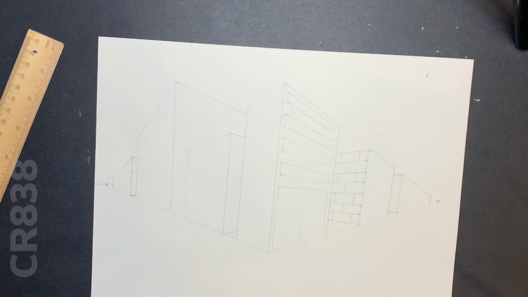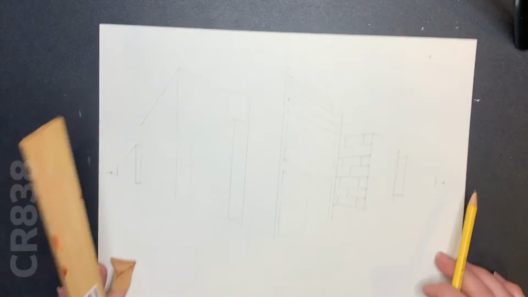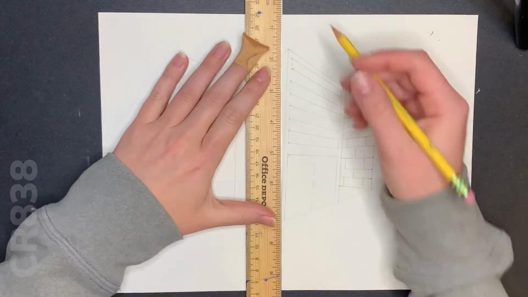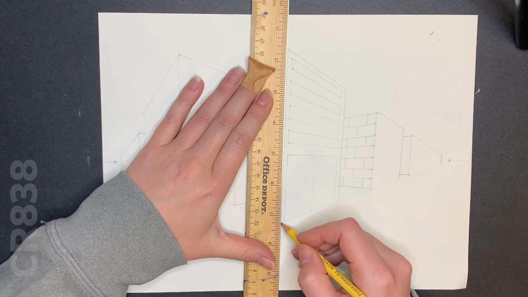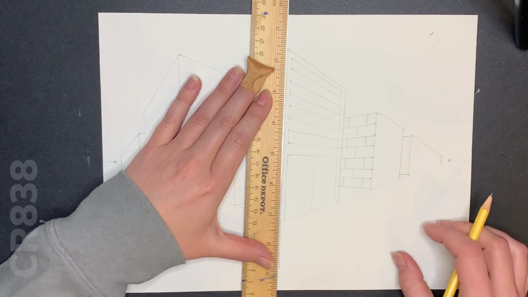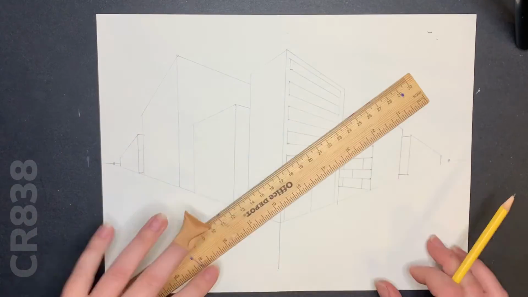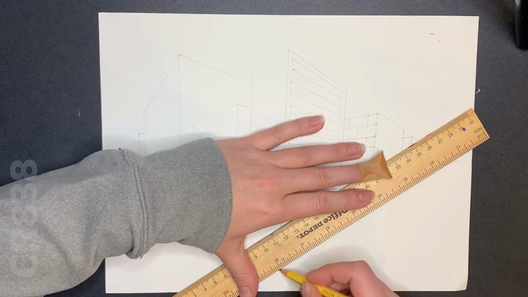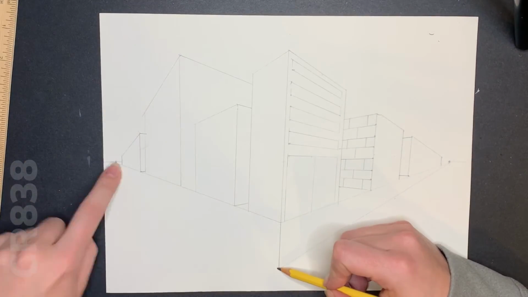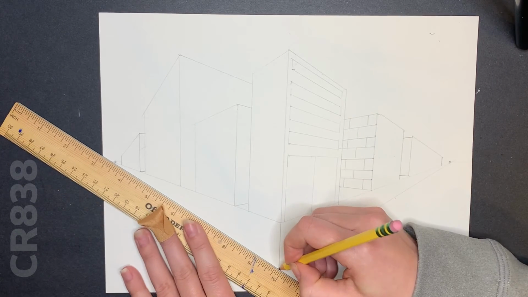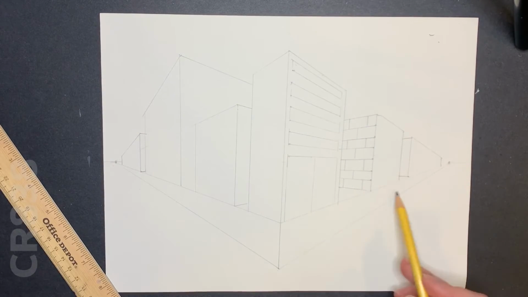Okay, so let's take a look at how we can add that sidewalk and that street into our picture. Okay, line up the edge of that first original building with your ruler, and you're going to extend that vertical line downwards just a little bit. And then you're going to connect the bottom of that line to the vanishing point in both directions. And that gives you your sidewalk.